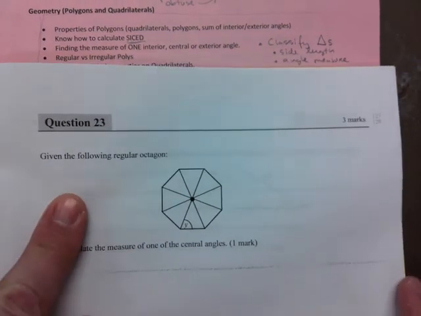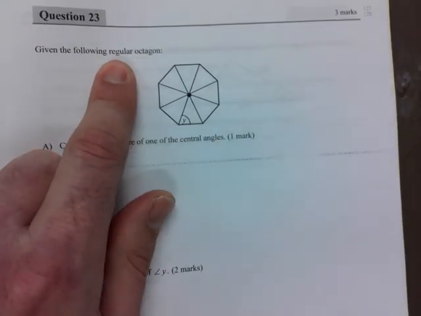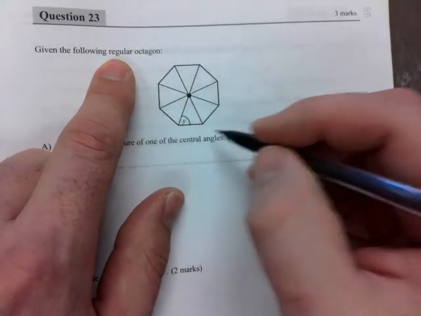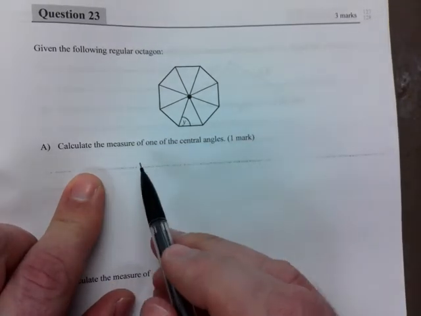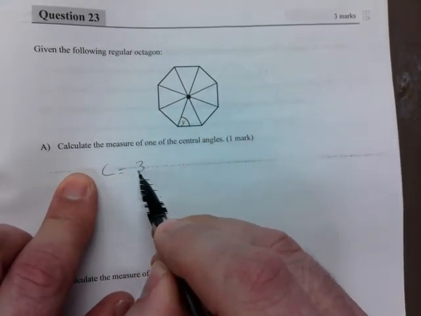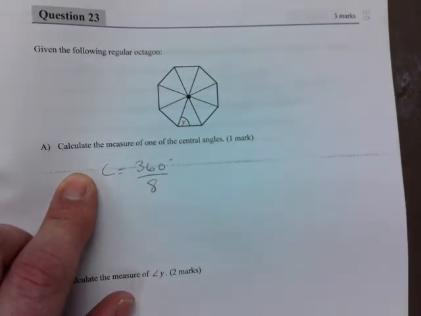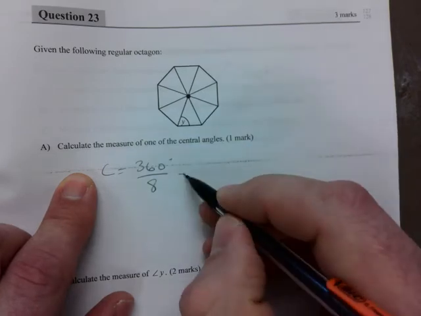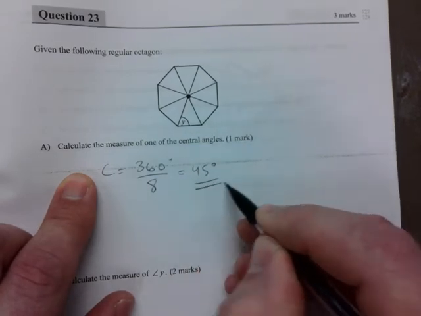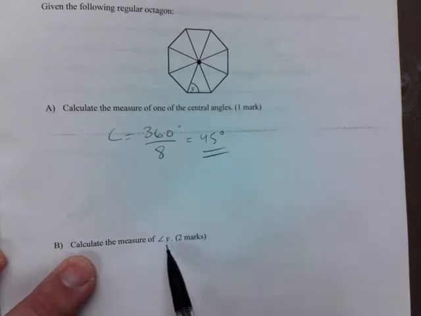Okay, given the following regular octagon. Regular is important in this unit because it tells us that all sides are the same, right? Calculate the measure of one of the central angles. So central would be 360 divided by 8, right? And we calculate that, and that's 45 degrees. That's it. Calculate the measure of angle Y.